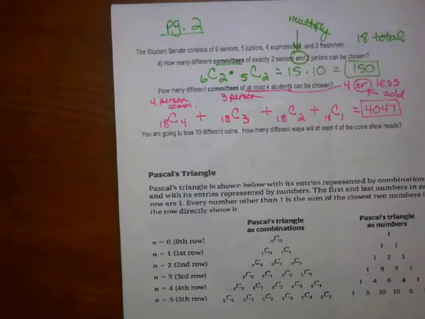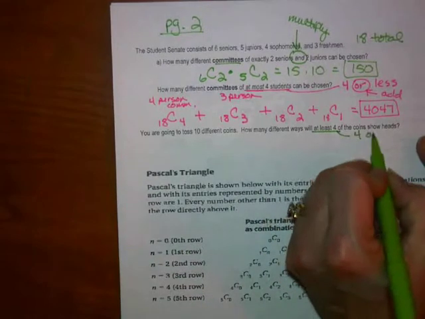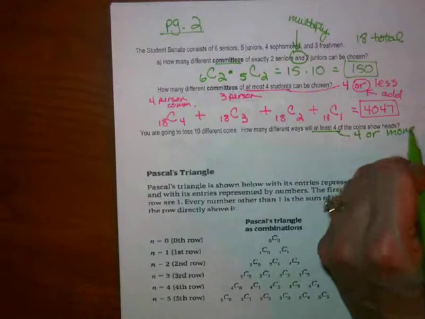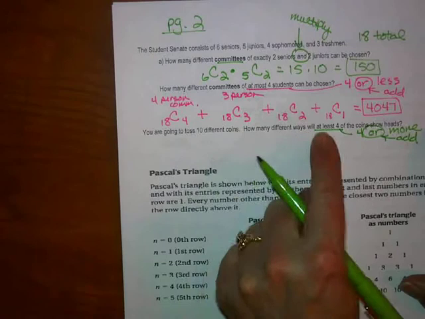Okay, this one says you're going to toss 10 different coins. How many different ways will at least 4 of the coins show heads? So here we're at least 4. That means 4 or more. So again, you're going to use adding all the possibilities up. If you toss 10 different coins, how many different ways will at least 4 of the coins show heads?